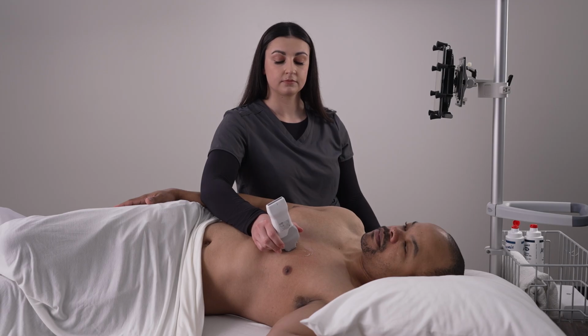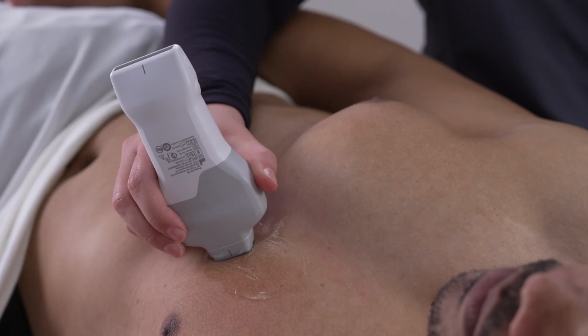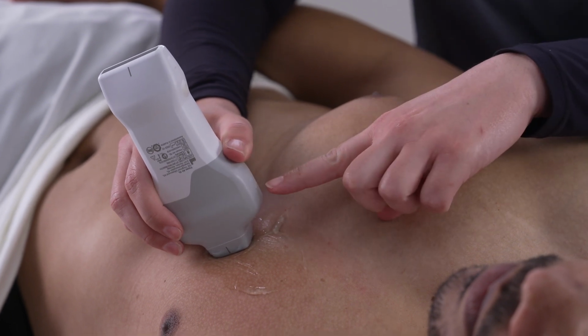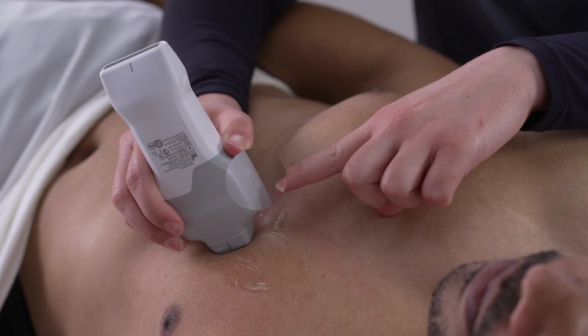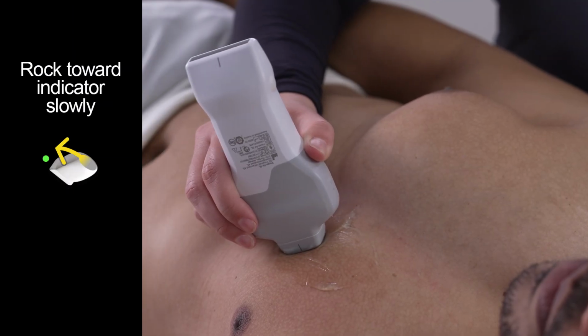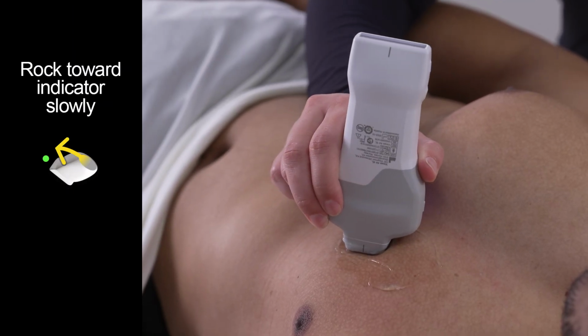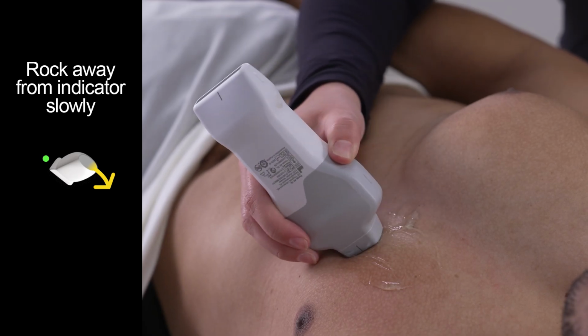Rocking and tailing are both angling movements and are performed along different axes of the probe. Rocking refers to movements performed along the indicator axis. Since the indicator is only on one side of the probe, the directions for rocking will be to rock towards the indicator, or to rock away from the indicator.